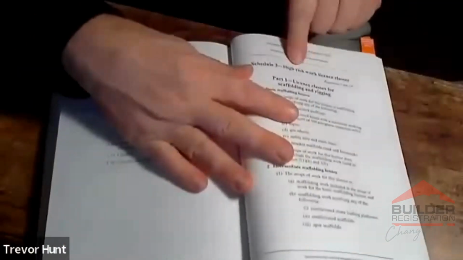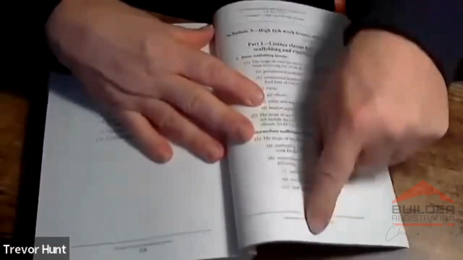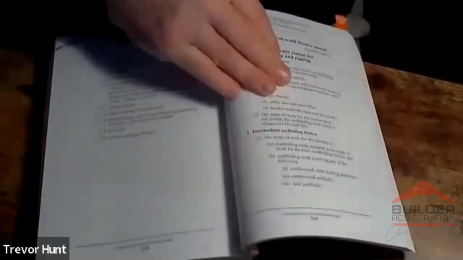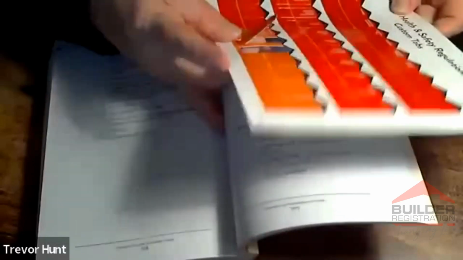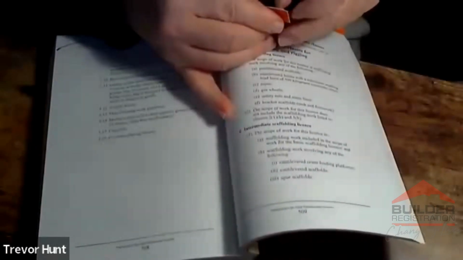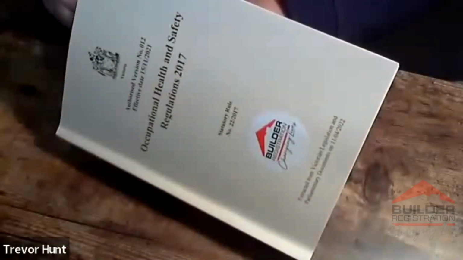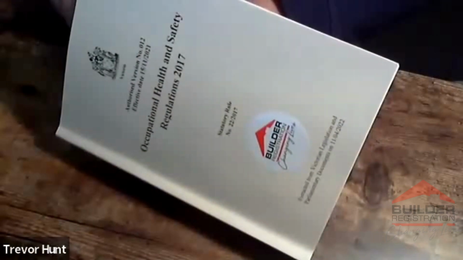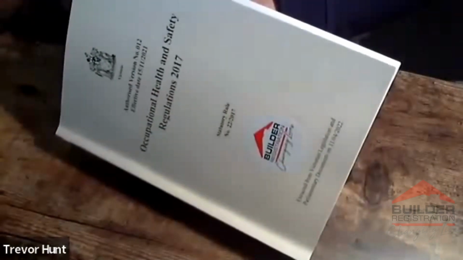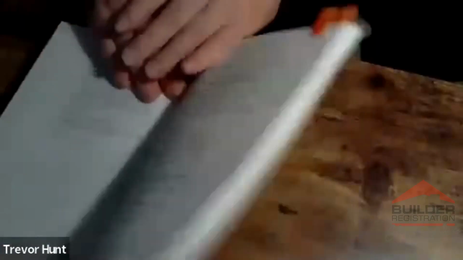There we are, Schedule 3, high-risk construction work. In this particular one, page 509 is where I'm putting the second tab, which is scaffold license. So this is page 509 in this particular book.